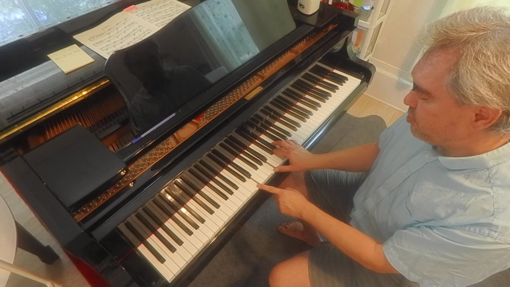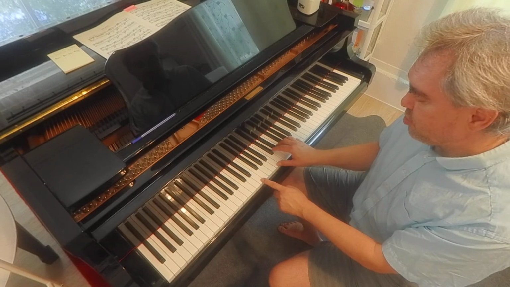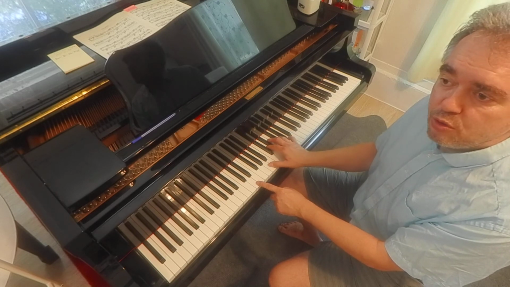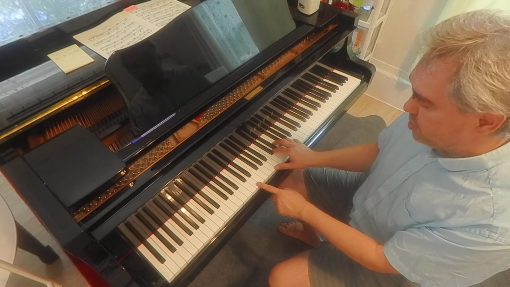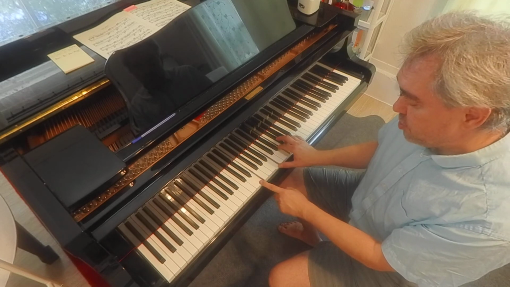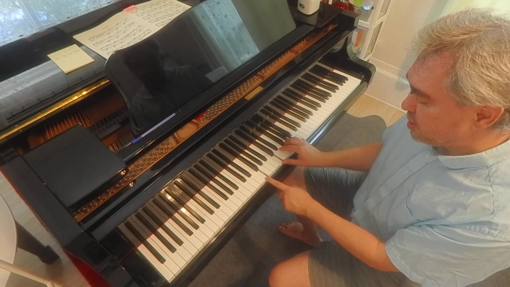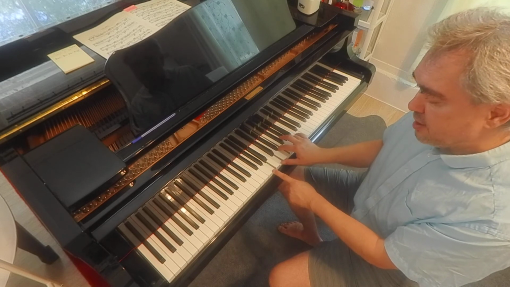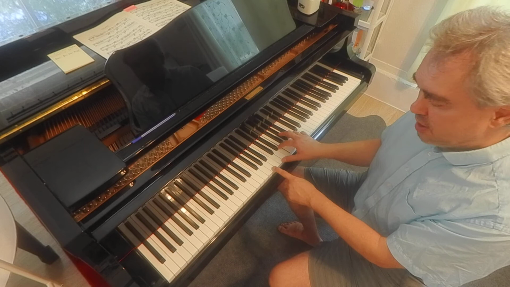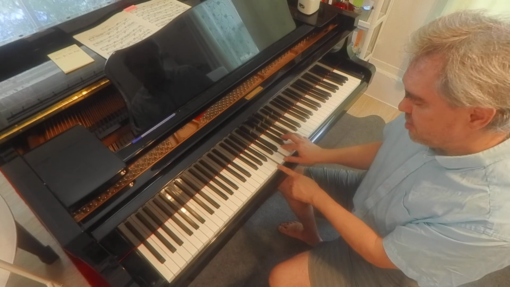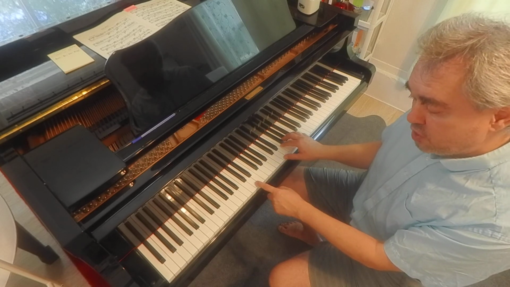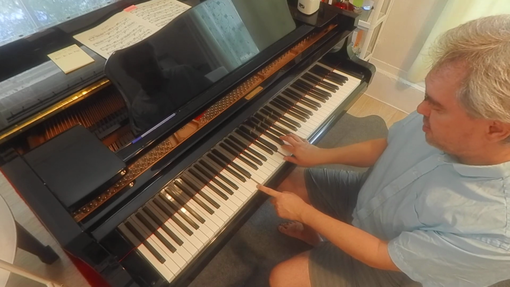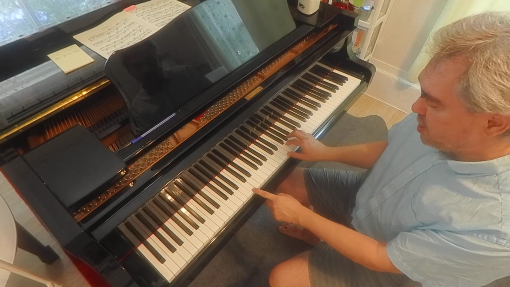How common is it to go from 2 to 3? Not common at all. That is an exception. 2 usually does not go to 3. But 3 can go to 4. 4 can go to 5. 5 can go to 6. That's called a deceptive progression. 6 can go to 7, except usually in first inversion. And 7, here's the root, goes to 1.